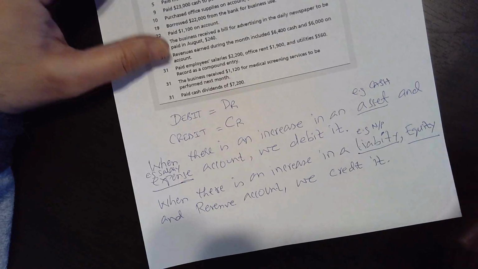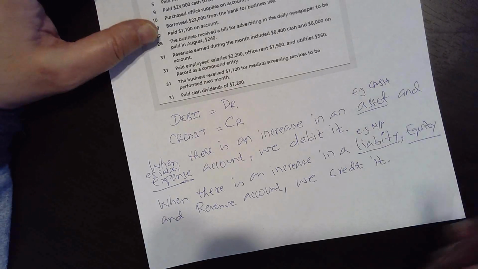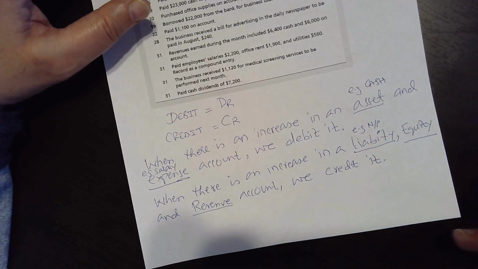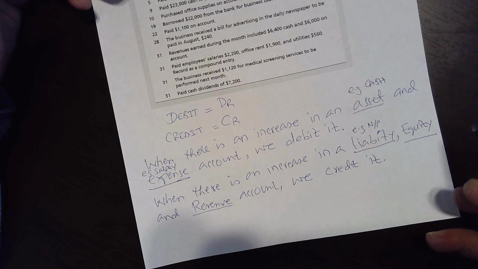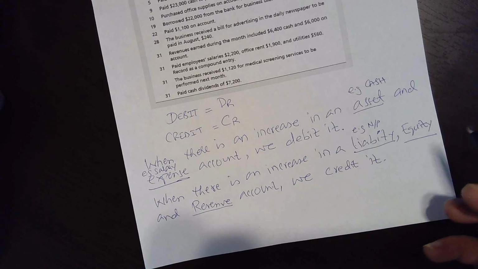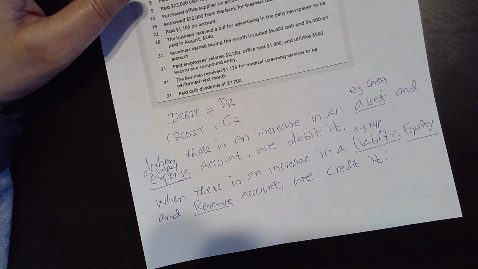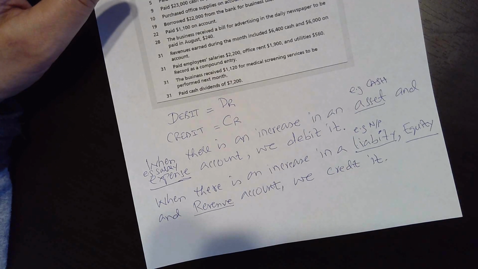Equity accounts, as we have discussed, are like common stock, retained earnings. So these are accounts, every time they go up, you have to credit them. And a revenue account, whether it's a service revenue that you are selling a service like a doctor, lawyer, or accountant, or you are selling a product such as a TV, furniture, automobile. So you have a revenue account. Every time you make more sales, the sales increase the revenue, and you credit the revenue.